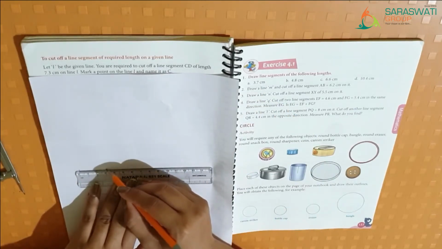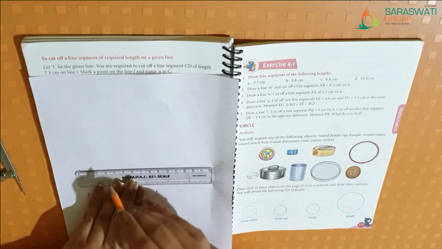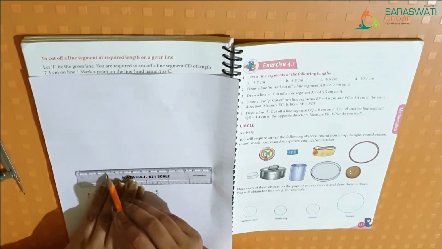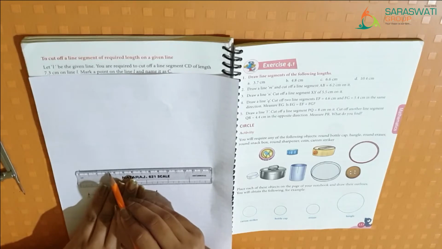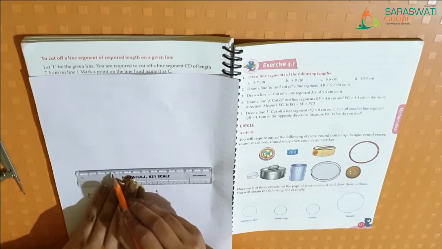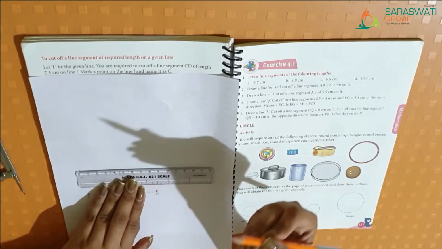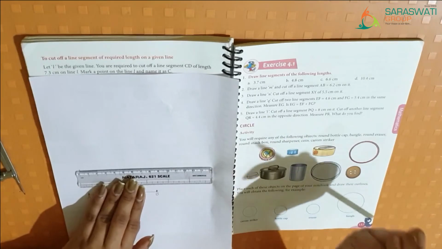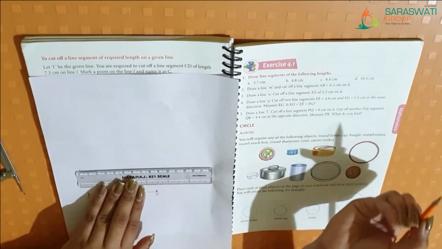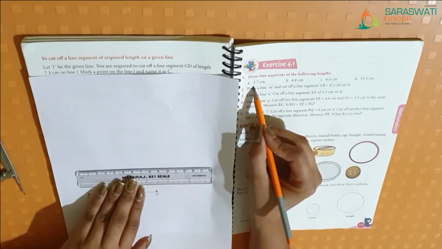After marking the point 3, अब आपको यहाँ से अब रूलर पे you can see the small linings over here. So what you are supposed to do? Count the lines, 7 तक आपको काउंट करना है, फिर वहाँ पे आपको जो अपना पॉइंट है वो मार्क करना है, because our length is 3.7 centimeter, right?